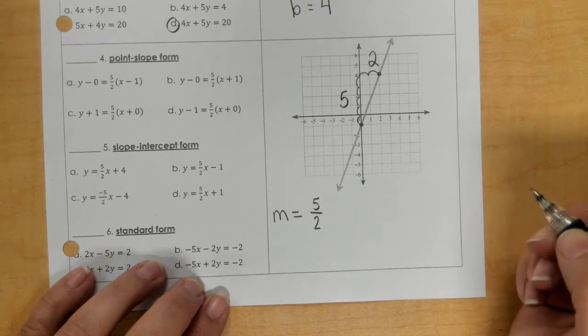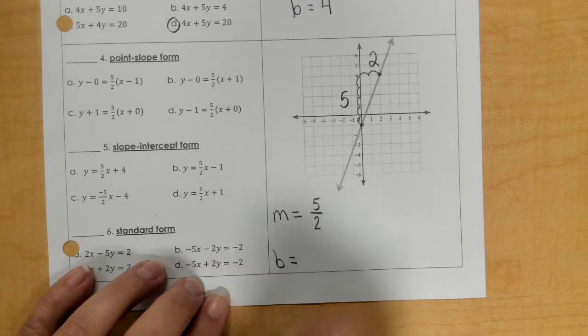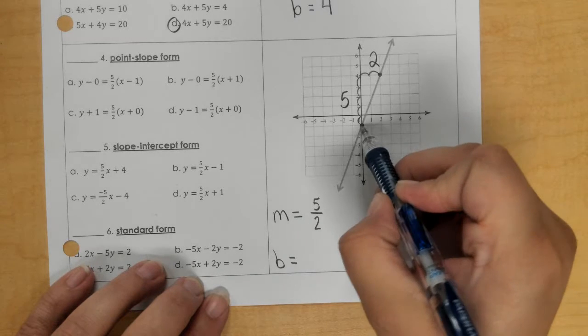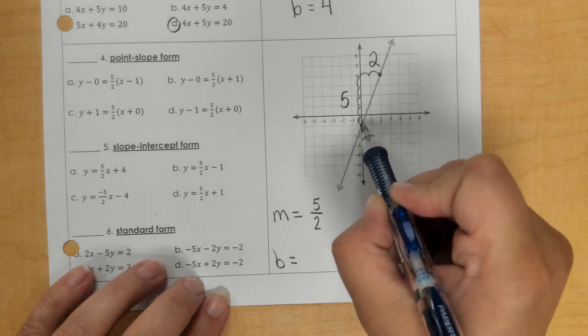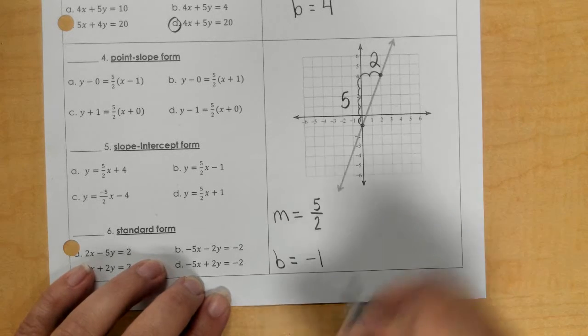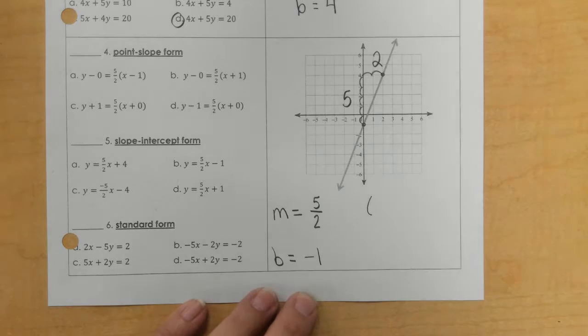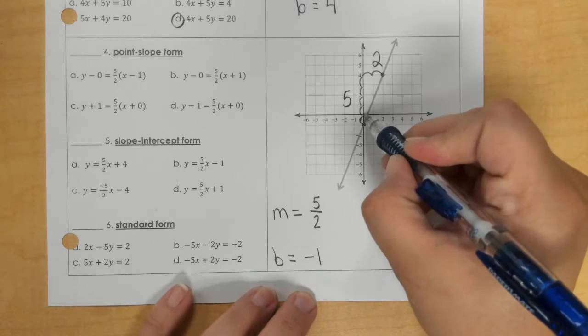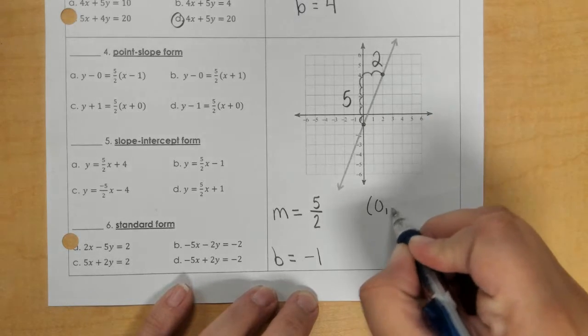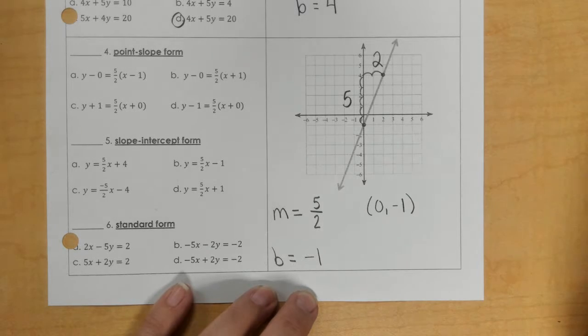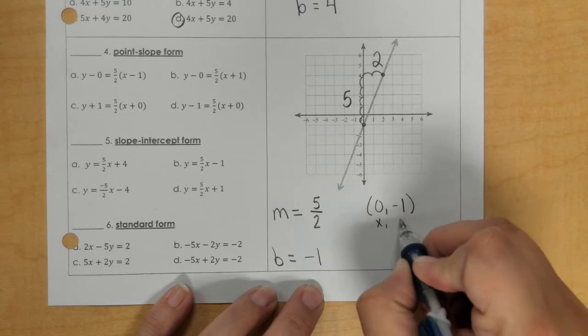So we have 5 over 2. Our b looks like we have -1. There's 0, and we went down 1. And remember, for these types of problems, we're going to use the point on the y-axis. So that would be (0, -1). Again, that's x1 and y1.